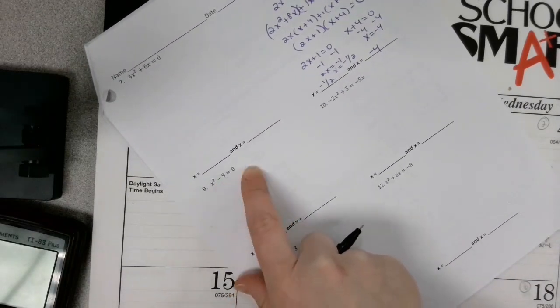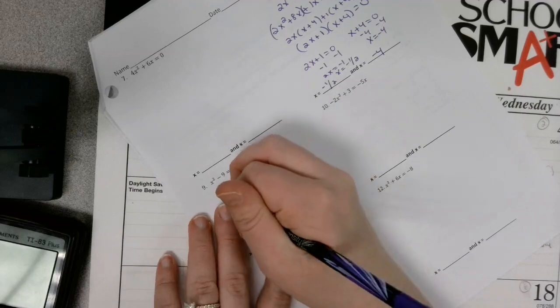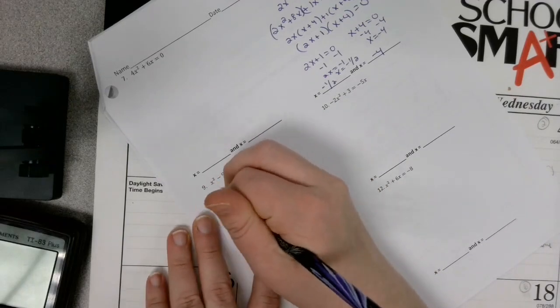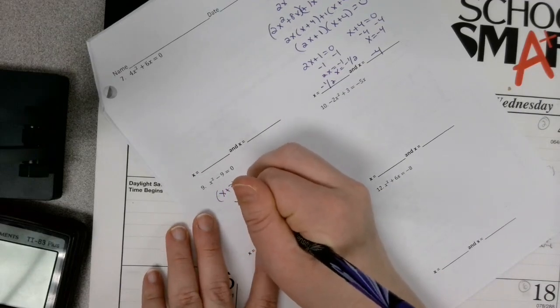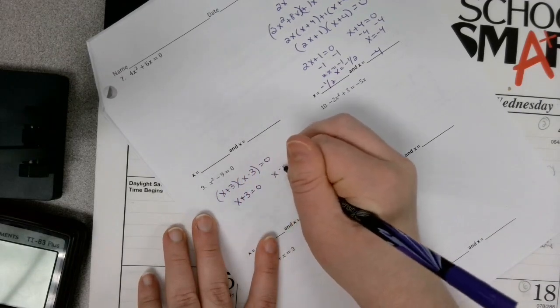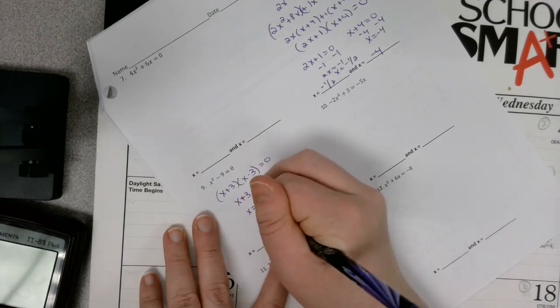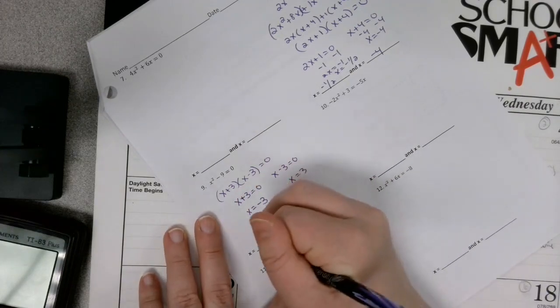This is a difference of squares problem. Equals 0, beautiful. (x plus 3)(x minus 3) is how you factor that difference of squares. So x plus 3 equals 0, x minus 3 equals 0, x equals negative 3, and x equals 3.